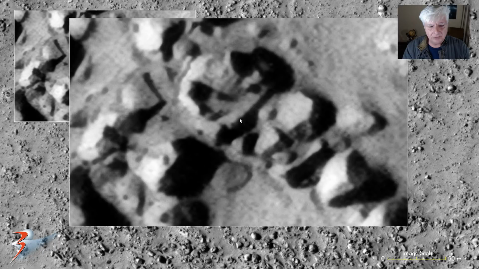Here we've got a rectangular side opening. Looks like a metal plate over here as well. There's a pyramidal shaped object there. Another opening, rectangular opening here.